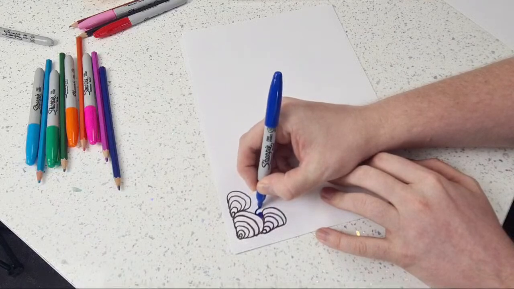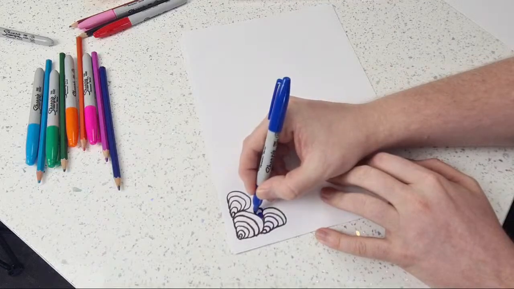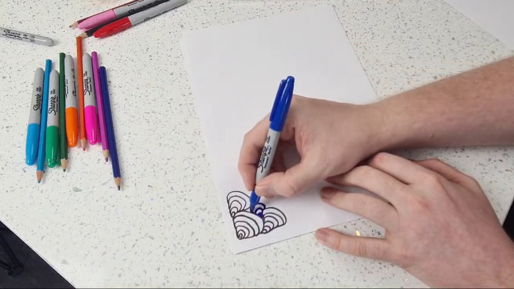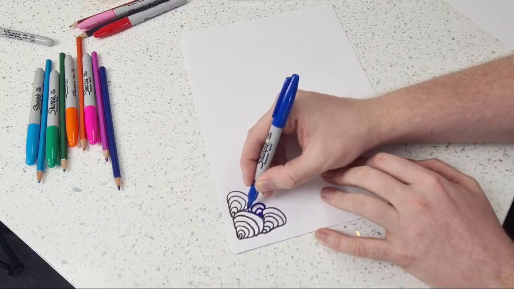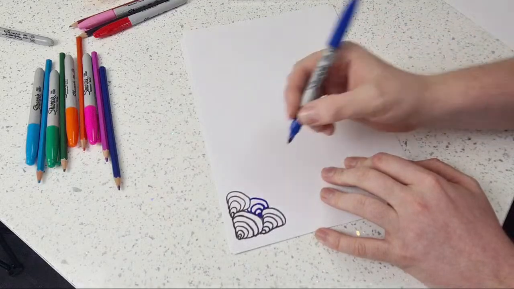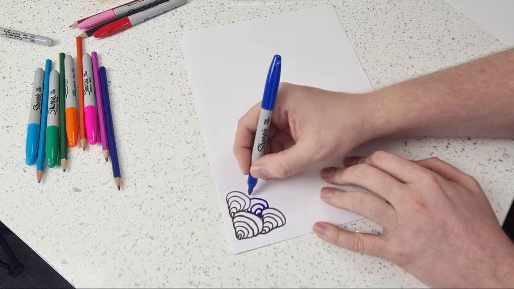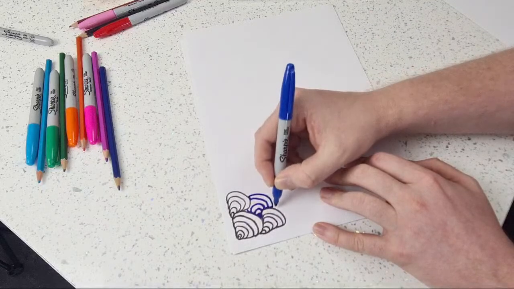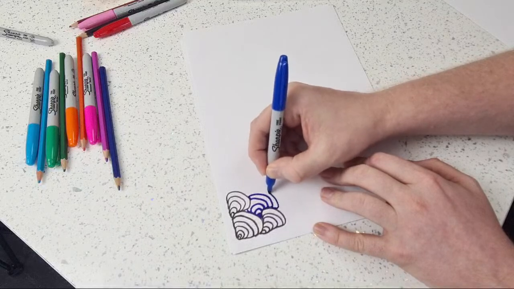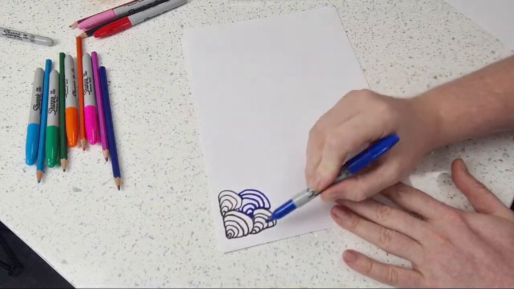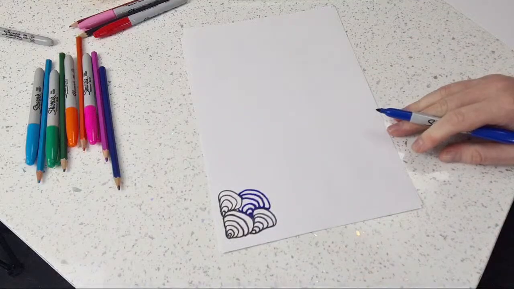So I'm going to go over, around. And this next one would go behind, wouldn't it? So we go there, and then round. Okay. Then one more. Here. And you can see it has that sort of movement on it.